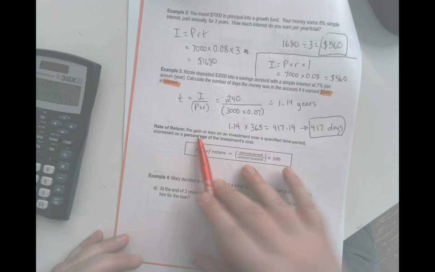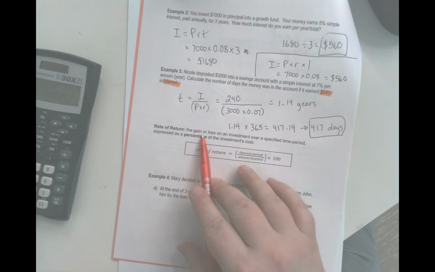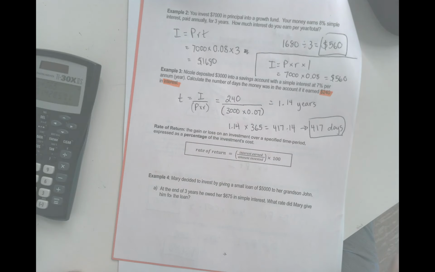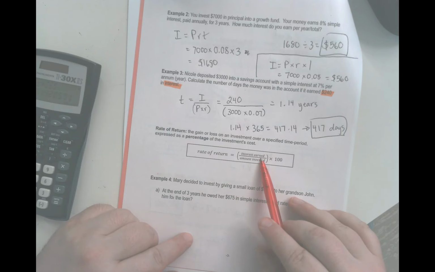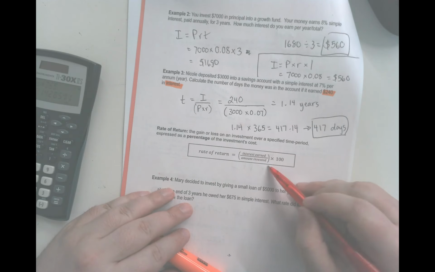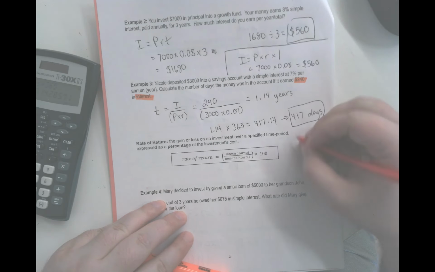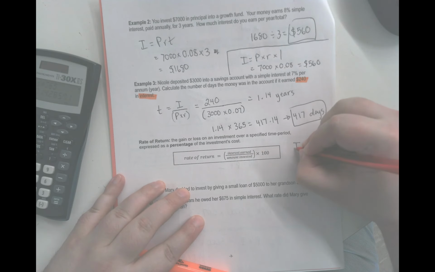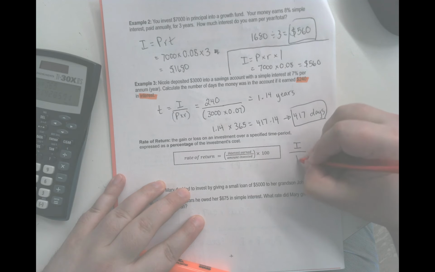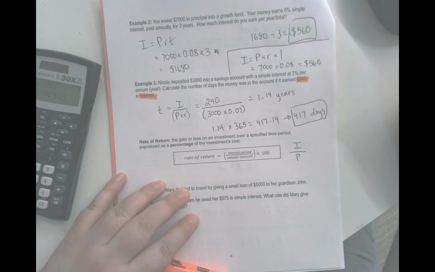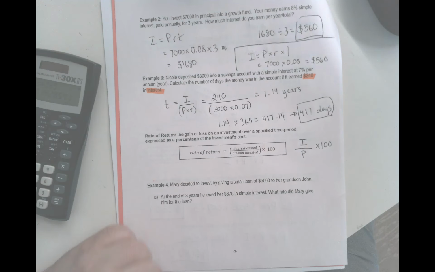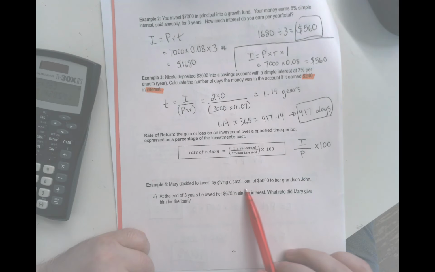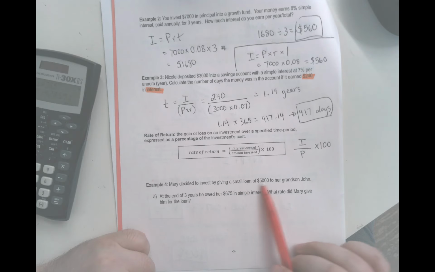There is one final formula that we're going to talk about here, which is the rate of return. So the rate of return is a percentage which tells you the percent gain or loss of an investment over a certain time period. And we have this formula here. It is the interest that you earned divided by the amount that you invested times 100. So in this case, it is I, my interest earned, divided by P, how much I put in the first place, times 100.